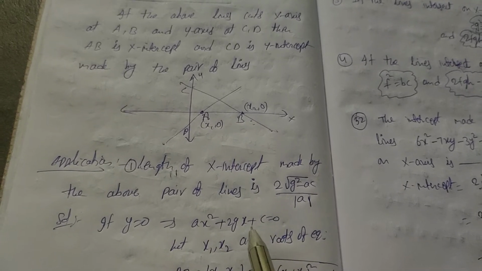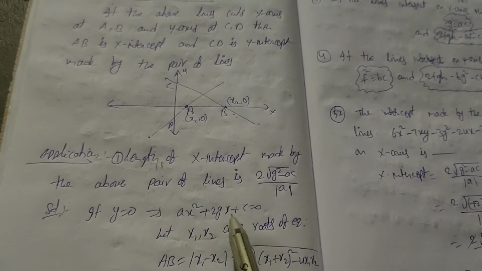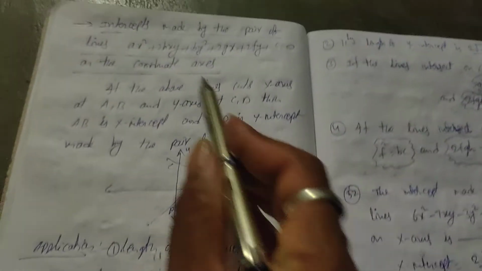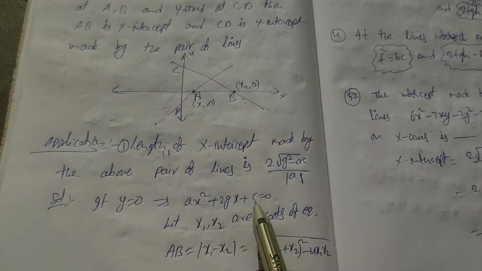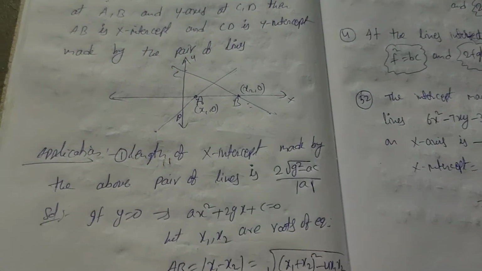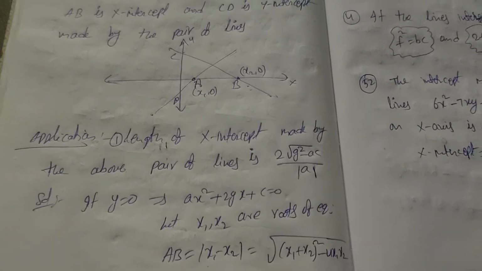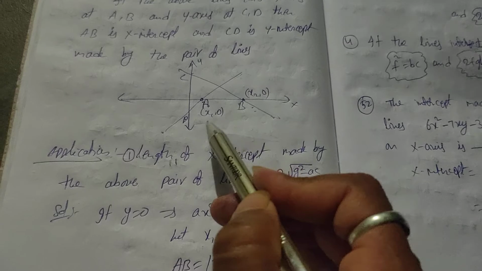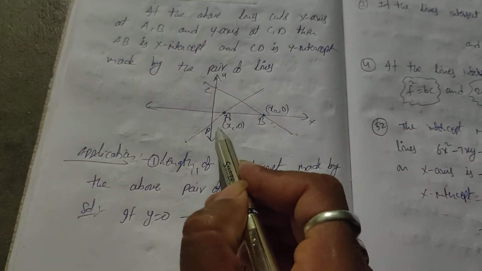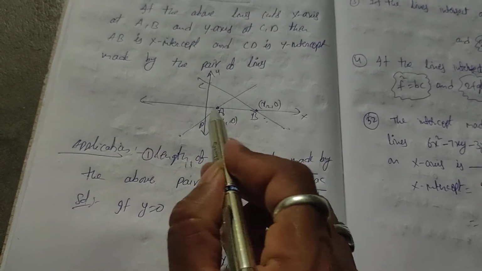So it is a quadratic equation in x. Let us consider x1, x2 are the roots of this pair of straight lines. That means when y is equal to 0, these two lines become ax square plus 2gx plus c is equal to 0. The roots of this equation are nothing but x1, x2, where it intersects on the x-axis. Only their x coordinates are nothing but roots of that equation. So let us consider the points x1 comma 0, x2 comma 0, where x1, x2 are the roots of this equation. Now AB is nothing but this total length is x2 and this length is x1. So AB length is x2 minus x1.